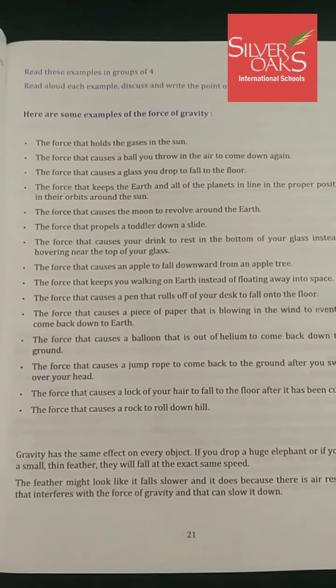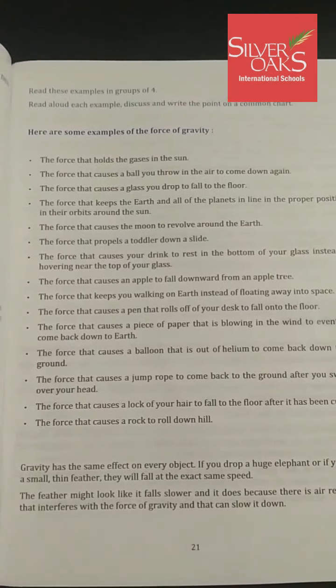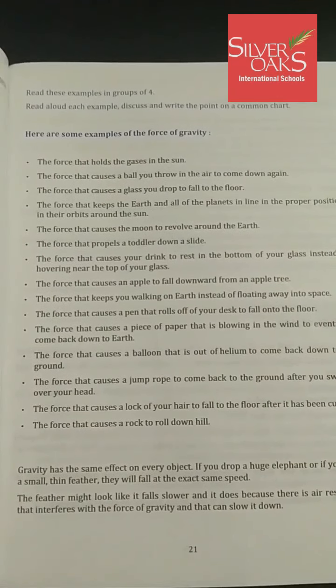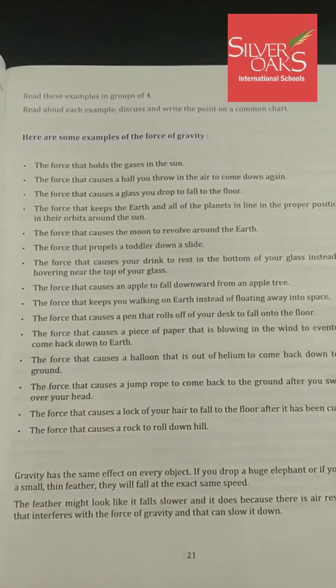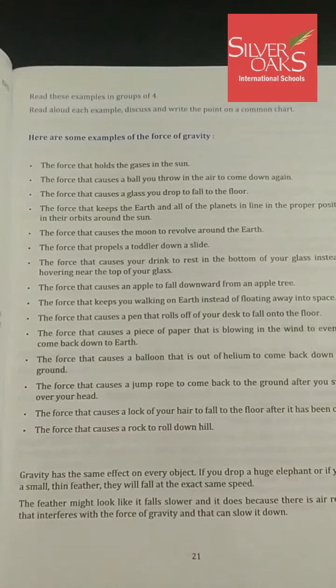In the same way, as the Earth's mass is bigger than the Moon's, Earth's gravitational pull is making the Moon revolve around the Earth. Here are some examples of the force of gravity. The force that holds the gases in the Sun. The force that causes a ball you throw in the air to come down again. The force that causes a glass you drop to fall to the floor.